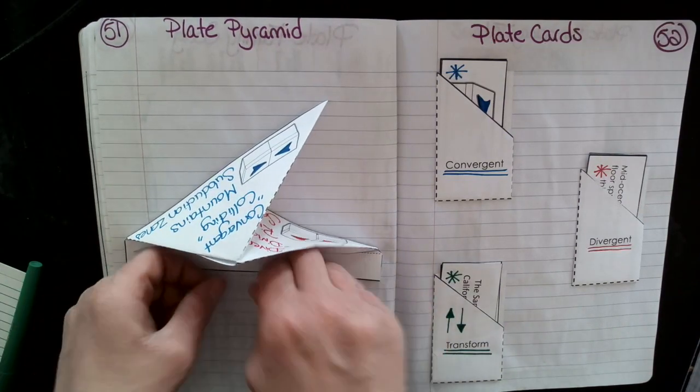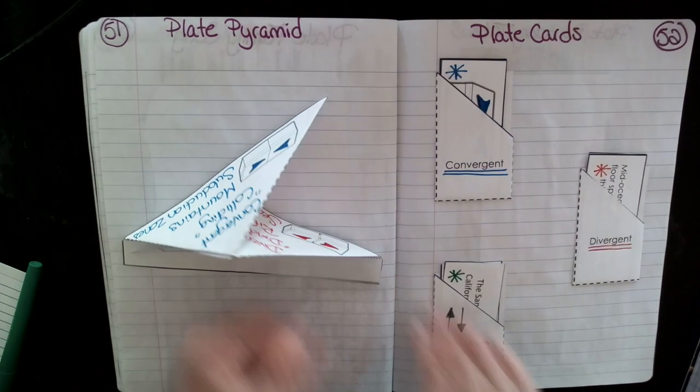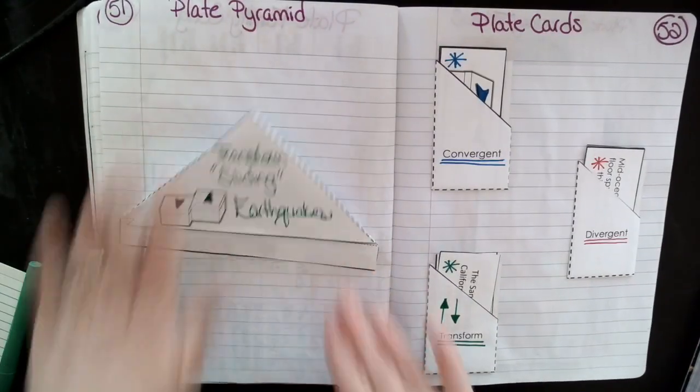I'm actually going to tape it because, again, I don't know where Mr. Matkins keeps his glue. I'm sure you guys are yelling at me. It's over here. Okay, there we go. So that is the last thing.